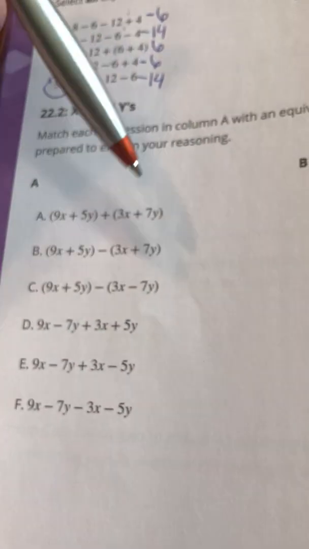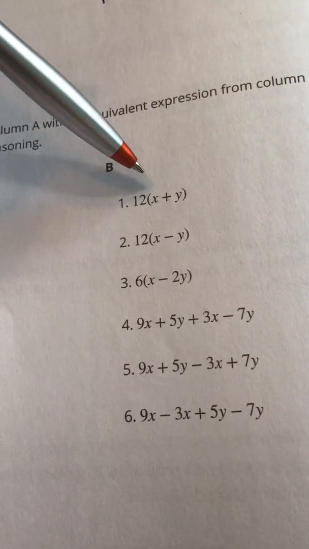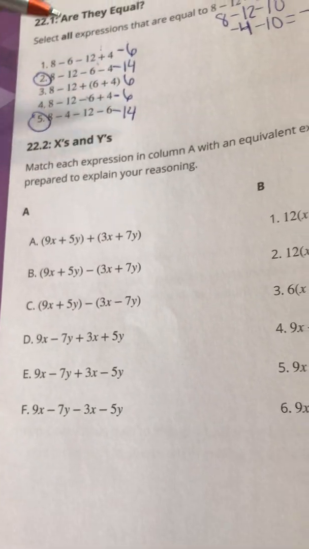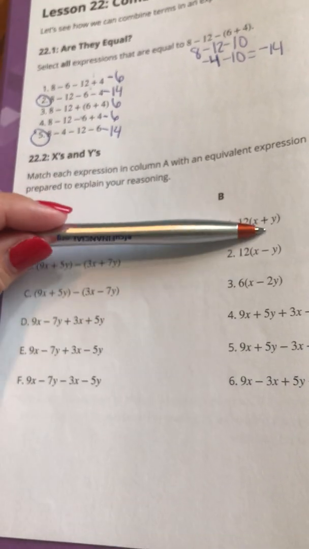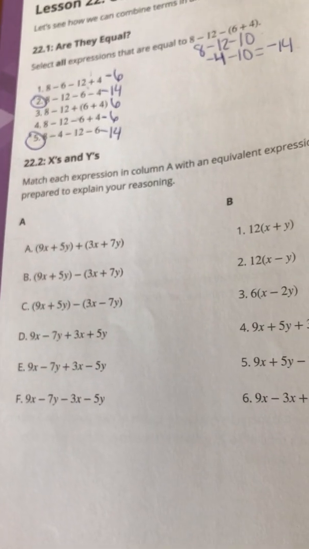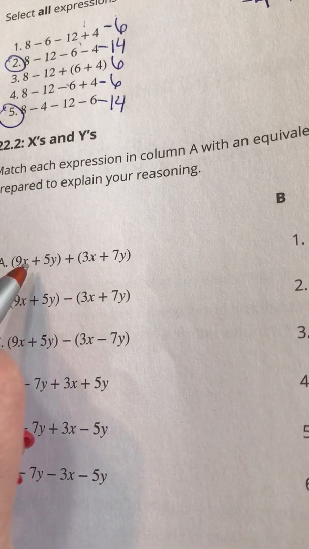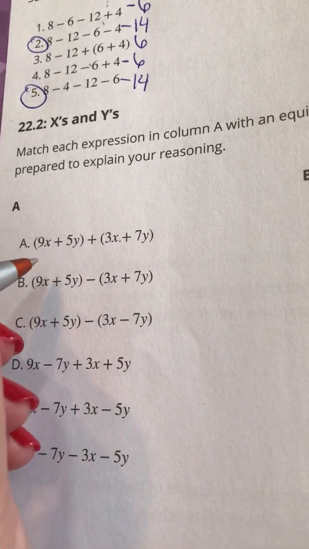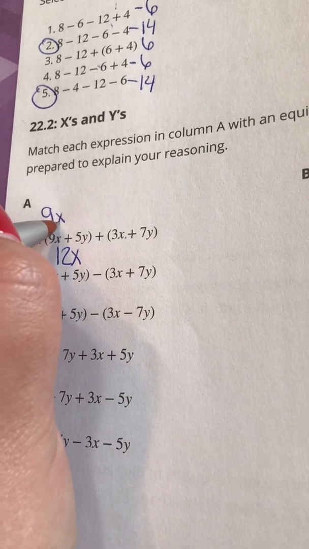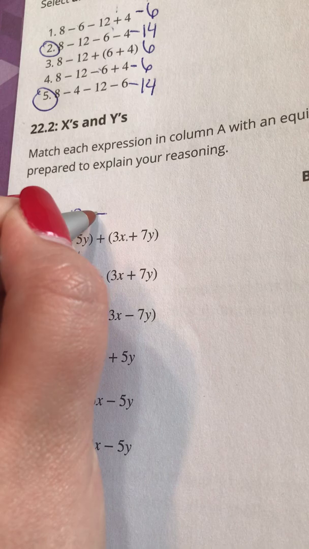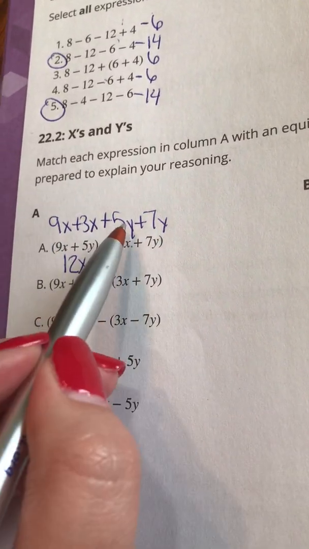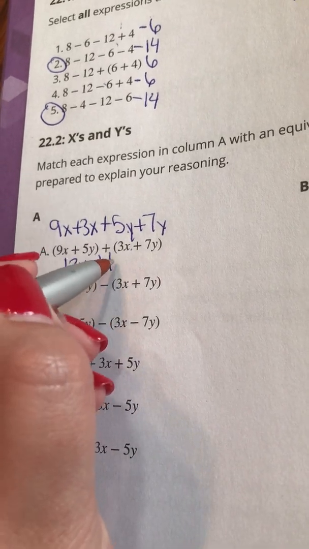Now I have to determine which expressions are equivalent to each other. Okay? So I'm going to do the first 3 rows with you, and then you can do the next 3 rows by yourself. So I have 9x plus 3x is 12x. So I'm going to write 9x plus 3x plus 5y plus 7y. 5y plus 7y is 12y.